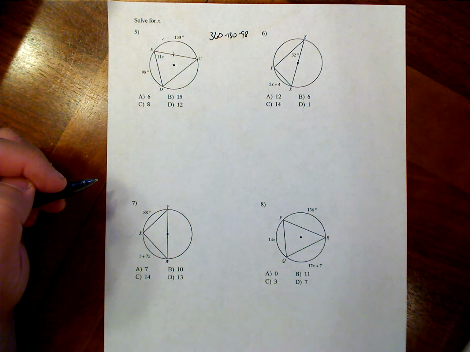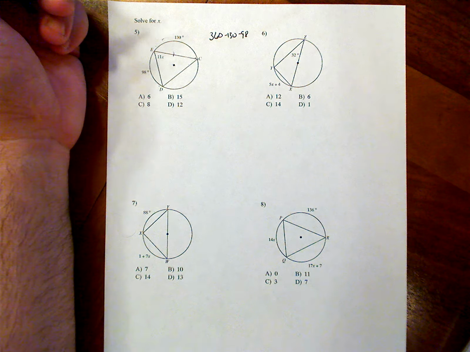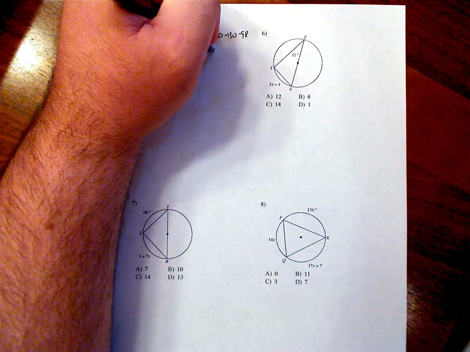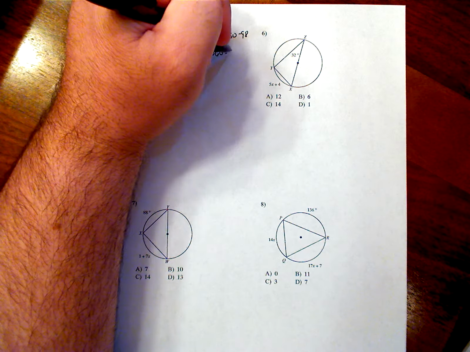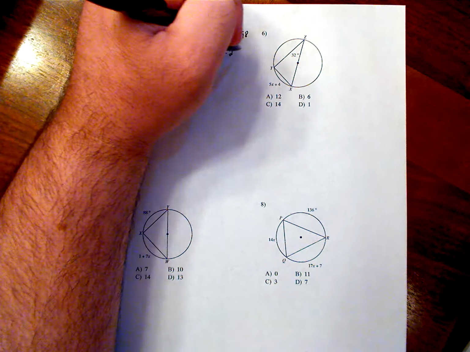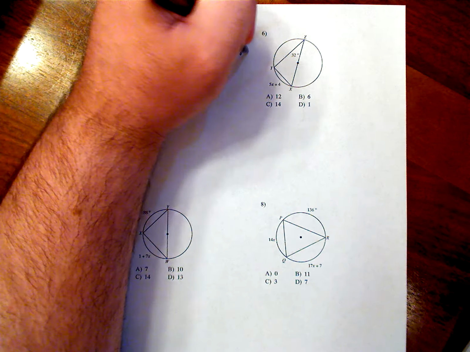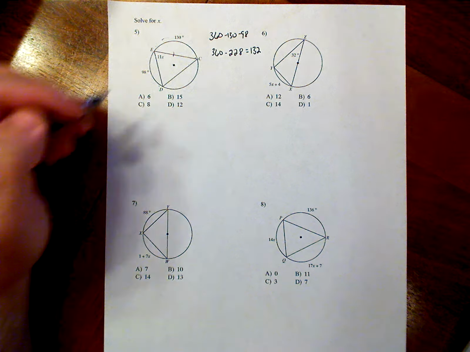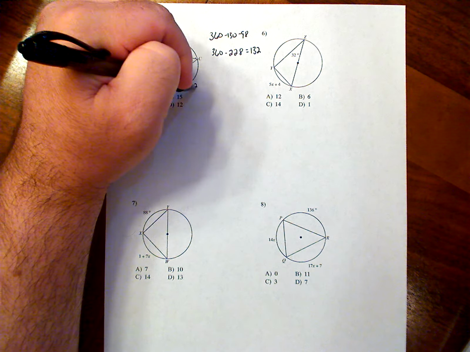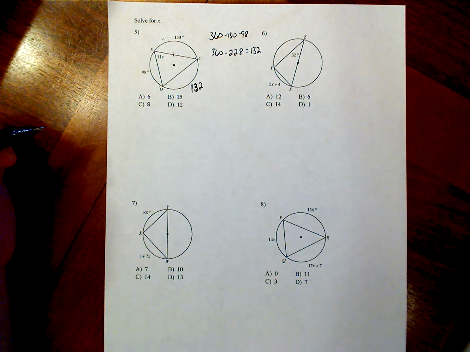So if I do that, that is 360 minus 228. So that gives me 132. So this angle right here is 132 degrees.